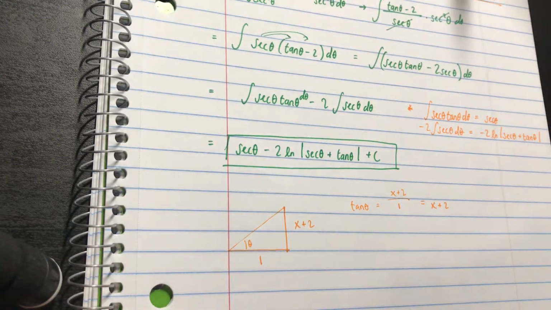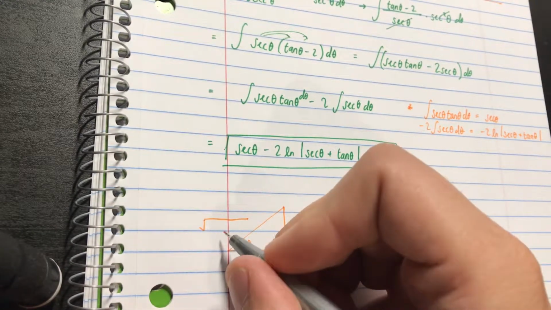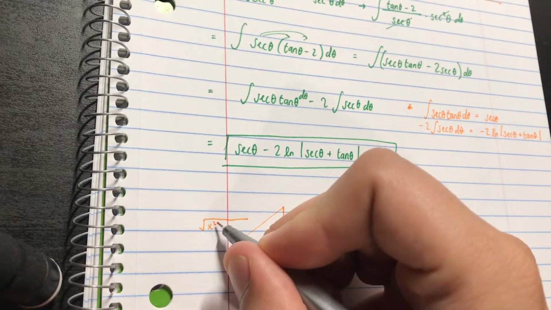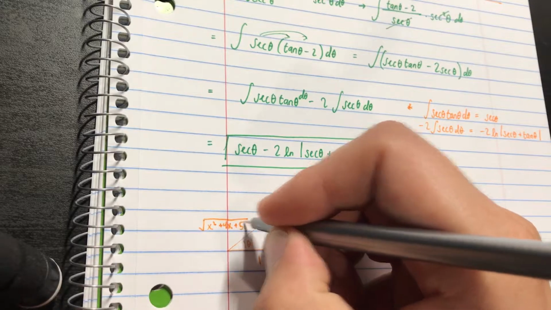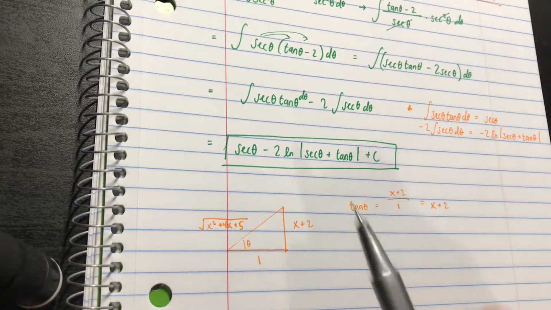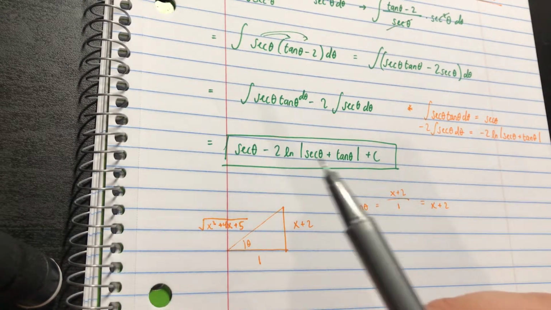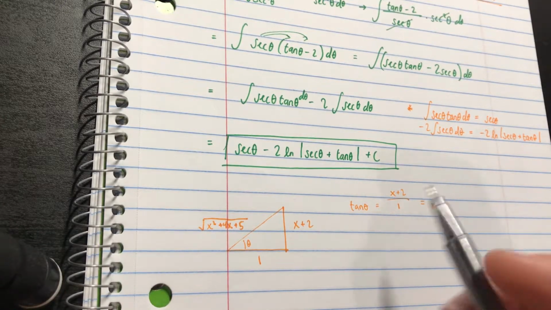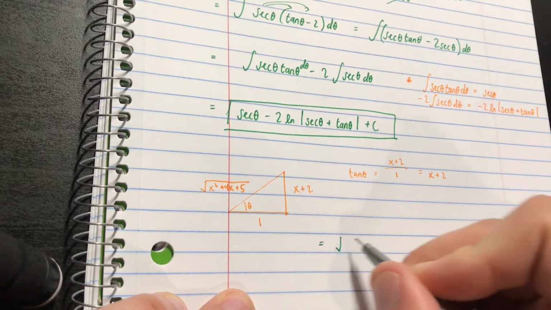Now, it might also be useful to determine the hypotenuse of this triangle, and when we use the Pythagorean theorem, we find that this hypotenuse is equal to the square root of x squared plus 4x plus 5. So, plugging all this information back into our original equation, if we take the secant of theta, for instance, and then we also find the tangent of theta, which we already have written out here, our final answer looks like this.